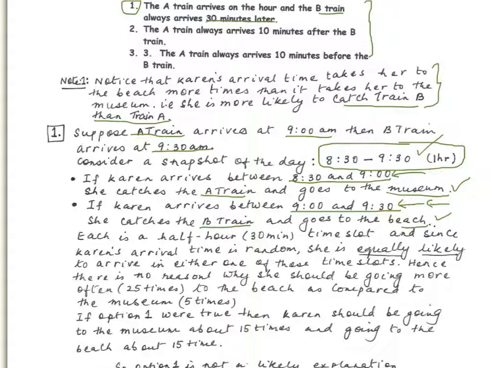That we know because she could arrive at any moment on any given hour in any given day. So if option 1 were true, then Karen should be going to the beach as many times as she's going to the museum.